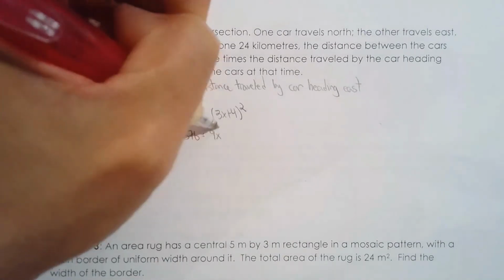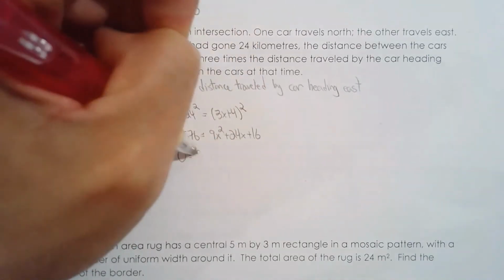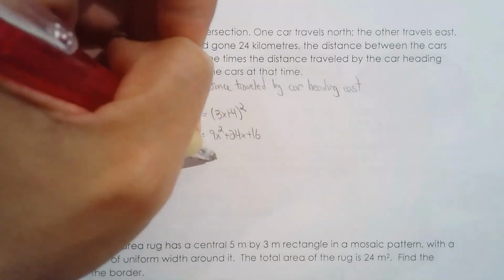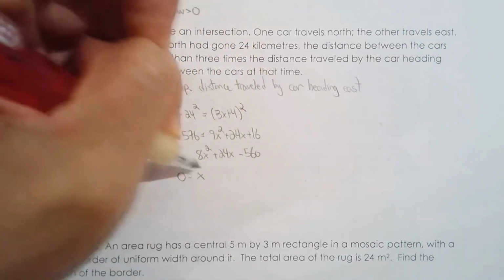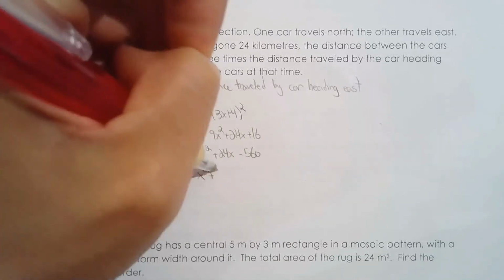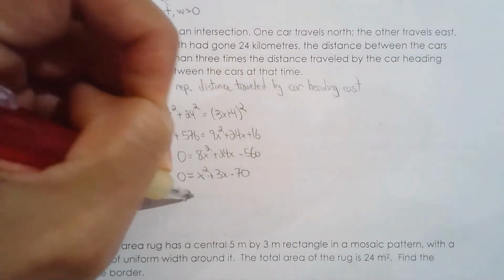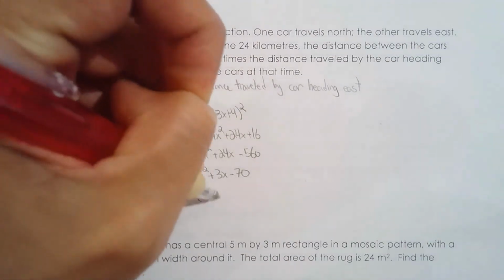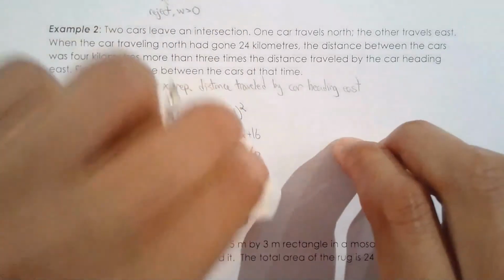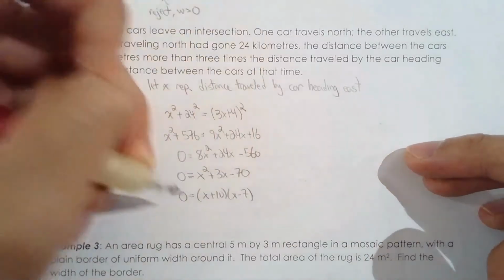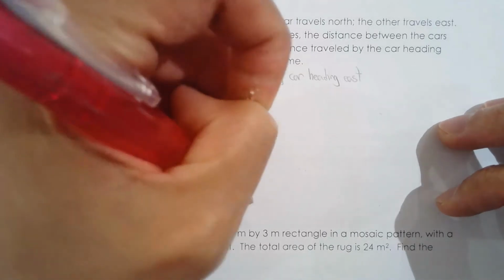576, 9x squared, 24x plus 16. Set equals 0 because you want to apply your zero product property. Divide both sides by 8. And then what multiplies to negative 70 and adds to 3? 10 and negative 7. So now I apply my zero product property, x equals negative 10 or x equals 7.